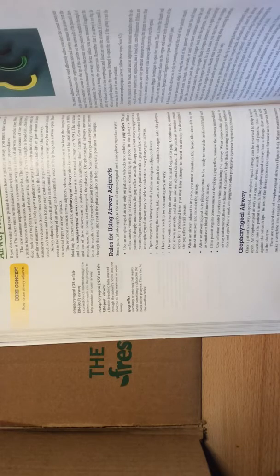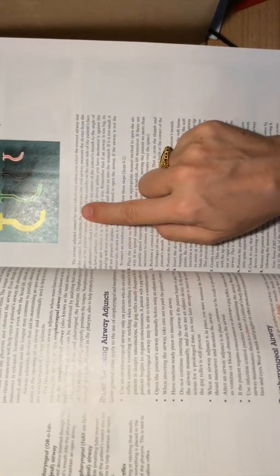Figure 9.6. Many manufacturers make a complete line ranging from airways for infants to large adult sizes. An entire set should be carried to allow for quick, proper selection. The airway adjunct cannot be used effectively unless you select the correct airway size for the patient.